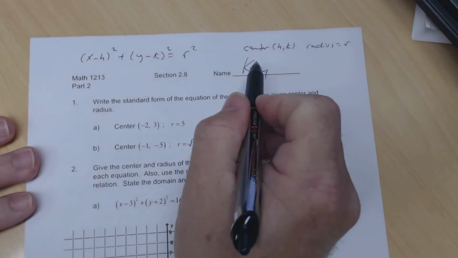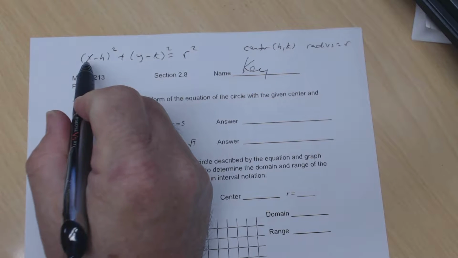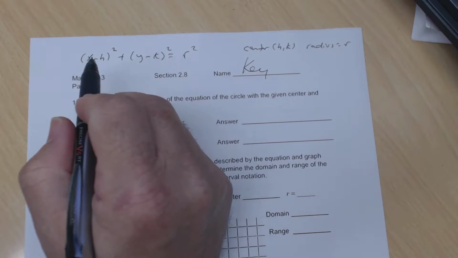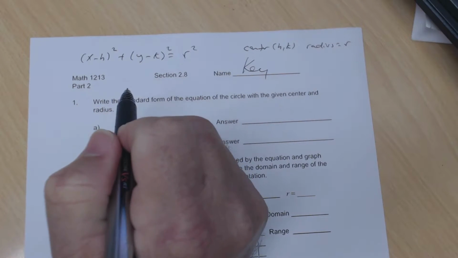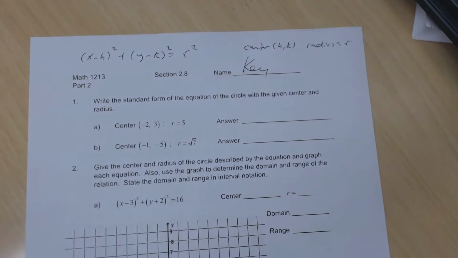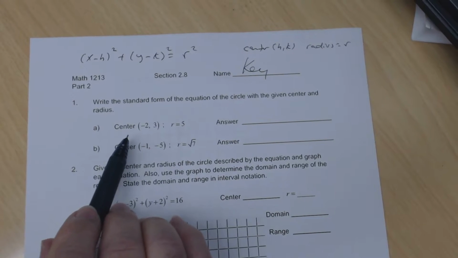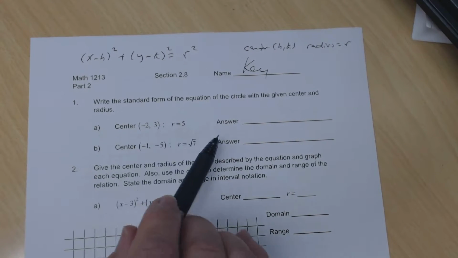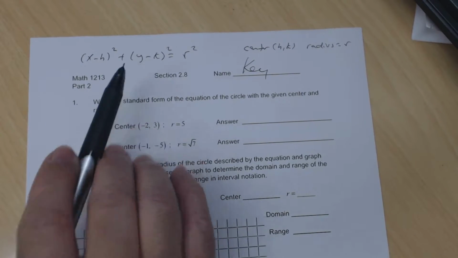Now remember, when finding the center, just make sure in your mind that you can visualize x minus and y minus. So it must be x minus and then y minus. Okay, so you can see what I mean when we do some of these. Okay, so here, what you want to do is write the equation. You're given the center and the radius, and you just want to rewrite it in this form.